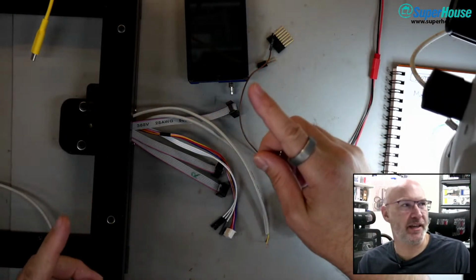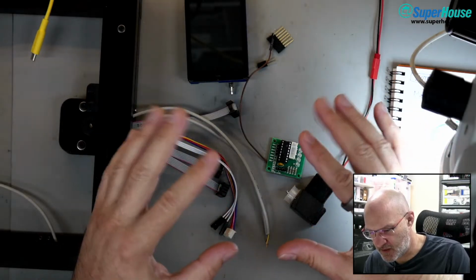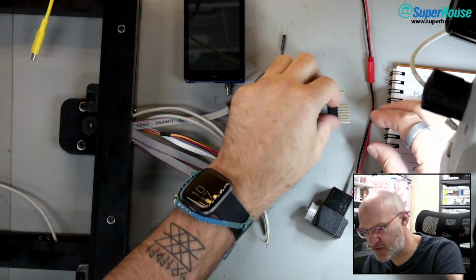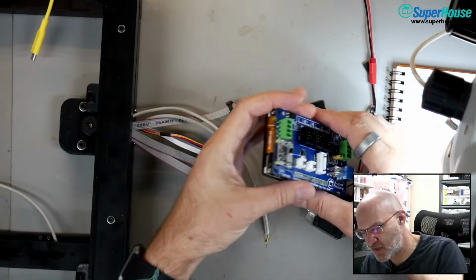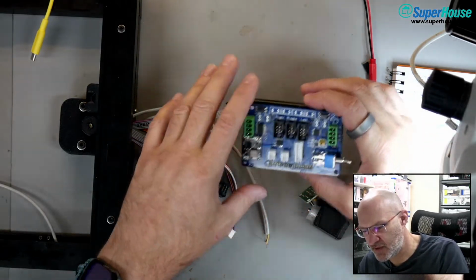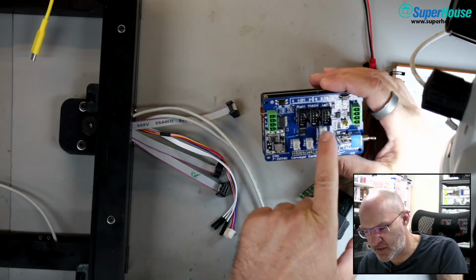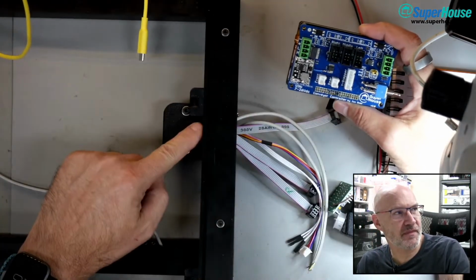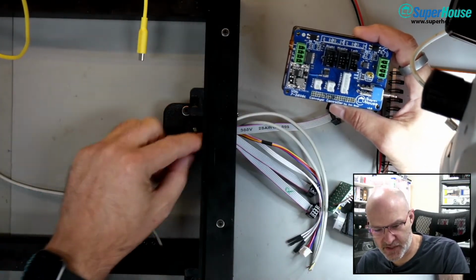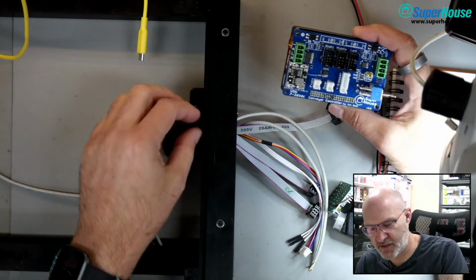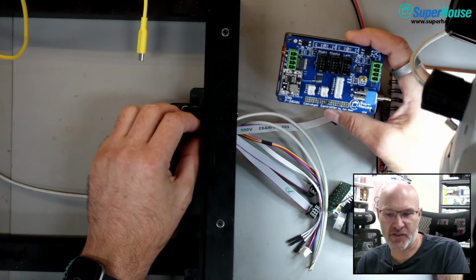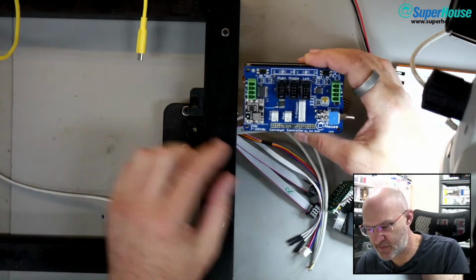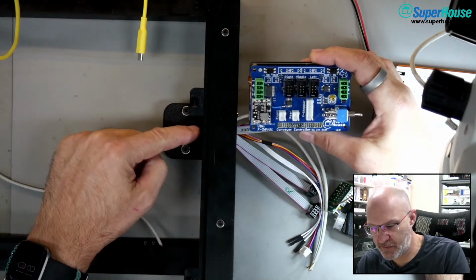I'm going to connect, yeah, some of this is going to be reminding myself of what this design actually is, because I did this board design so long ago. I want to connect the Y-axis stepper, which is this. This is what runs the GT2 timing belt that moves the back rail backwards and forwards. So I want to make that stepper move.